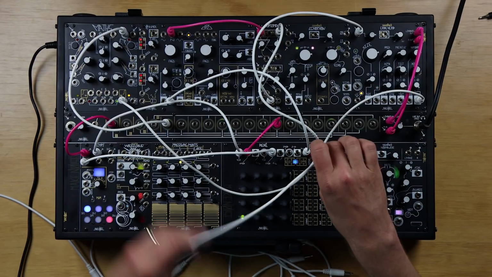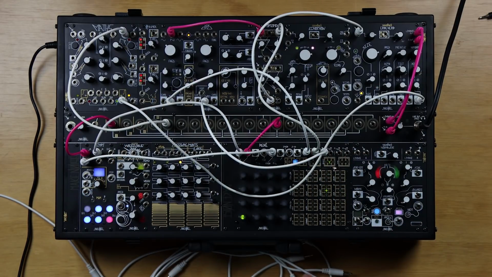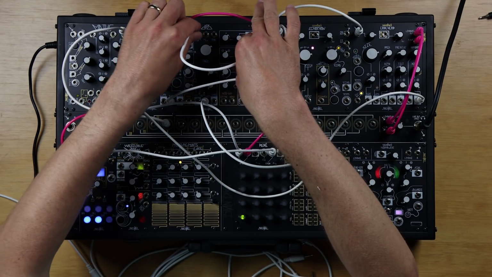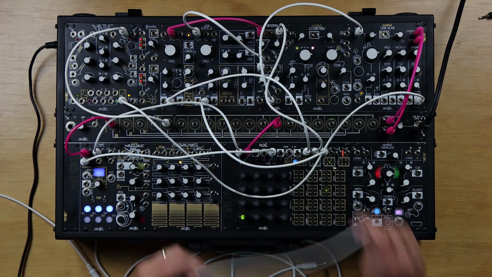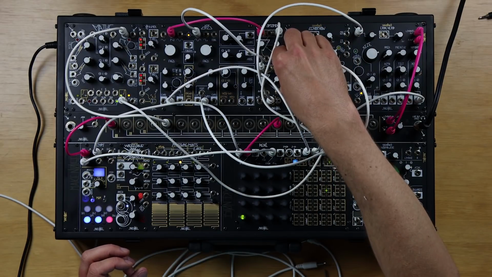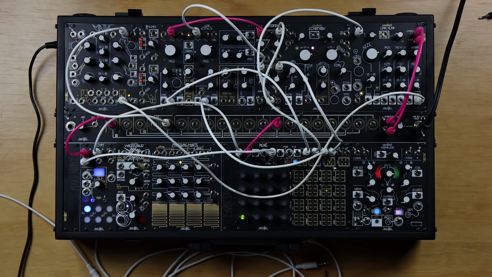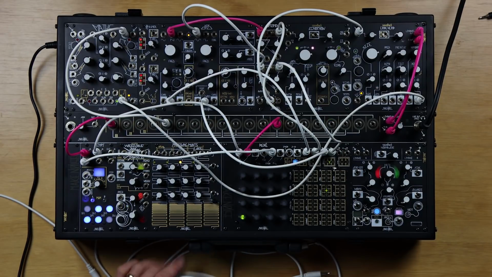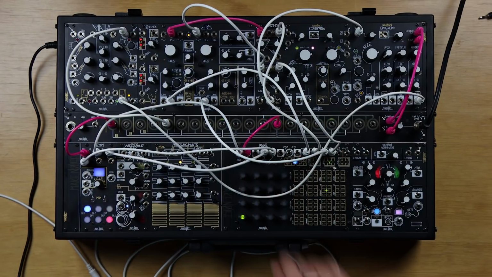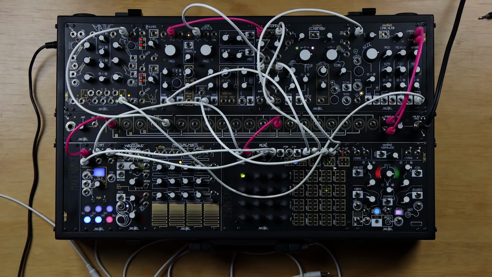Let's go ahead and patch this up with VCO-B and the second channel of Optimix. Now we have a sort of call and response pattern.